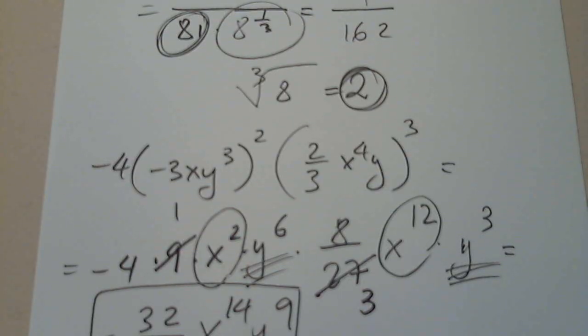Using FOIL, 3m times 4m is 12m squared. And then positive 15, but -8. So this is positive 7 my. No, it's not mn, it's my, sorry.